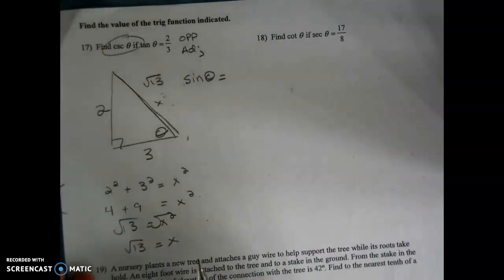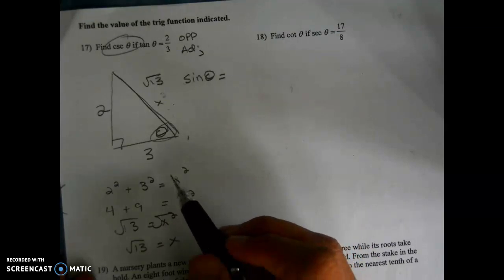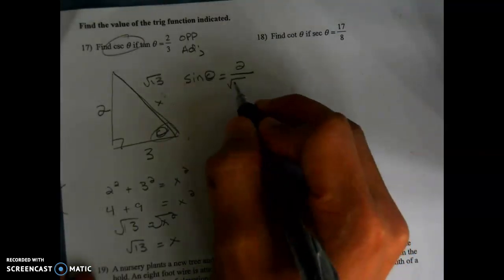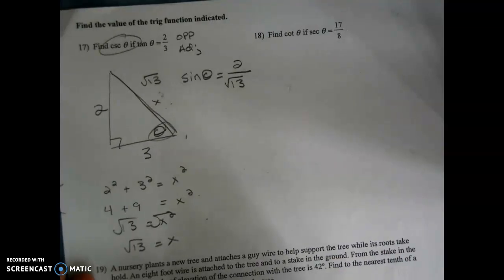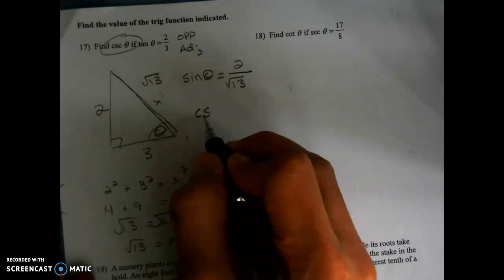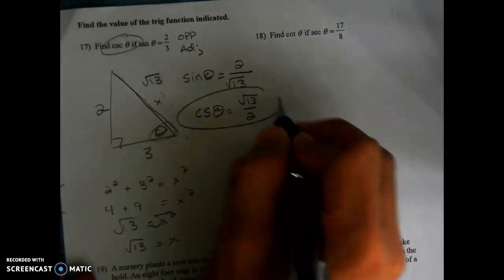Okay, well the sine of this triangle, according to this theta here, is opposite 2 over the square root of 13. And well, cosecant is just a reciprocal of that. So the cosecant of theta is equal to the square root of 13 over 2. So, done.